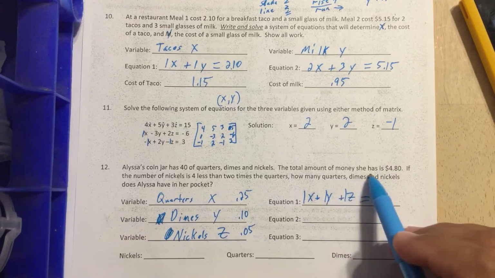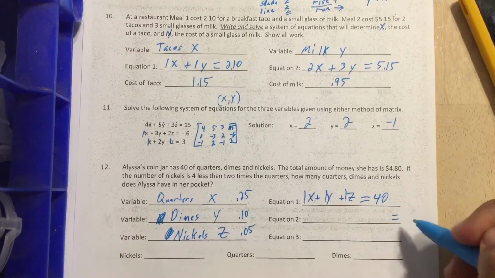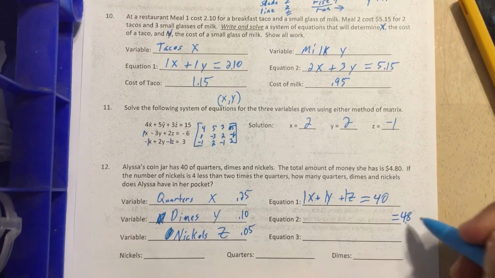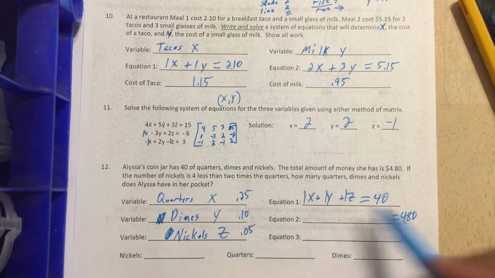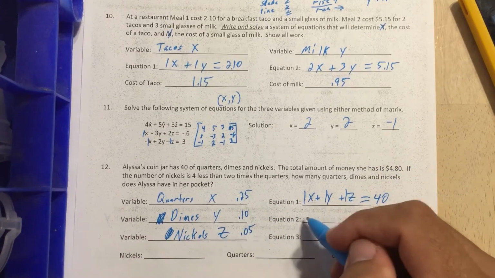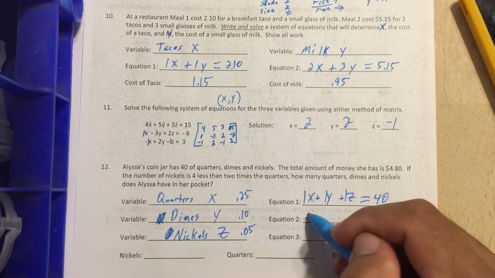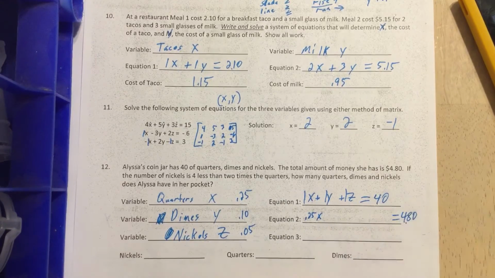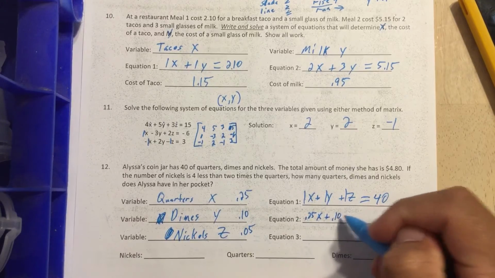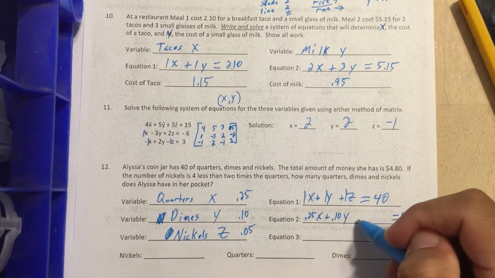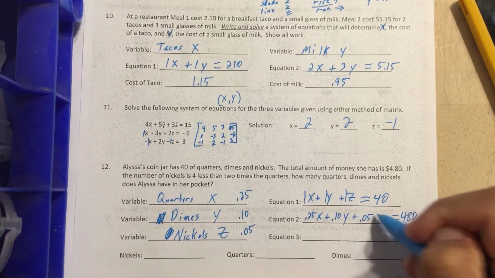All right. The total amount of money she has is 4.80. That's a total. But what that means is now I got to add them all up and I got to put the prices with them. So 0.25x. Sorry, that's my son in the background going crazy. 0.10y and 0.05z.